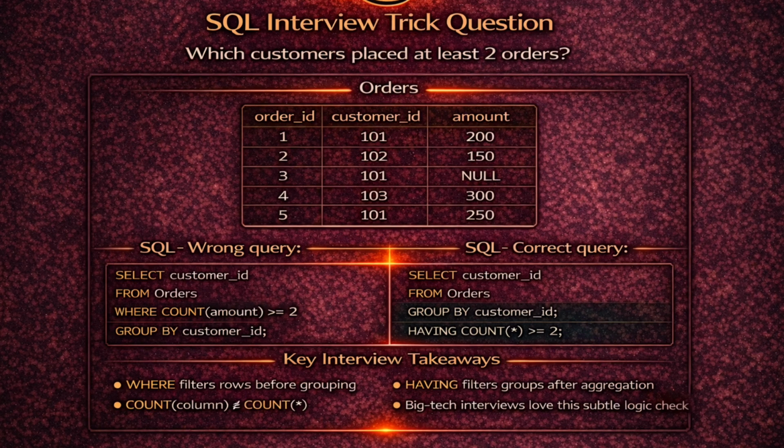The wrong query used COUNT(amount), but one row in the table has null in the amount column. COUNT(column) ignores null values, so it would count fewer rows than expected. COUNT(*) is safer, because it counts all rows, regardless of null. So the final answer is, use GROUP BY customer_id, and HAVING COUNT(*) >= 2.